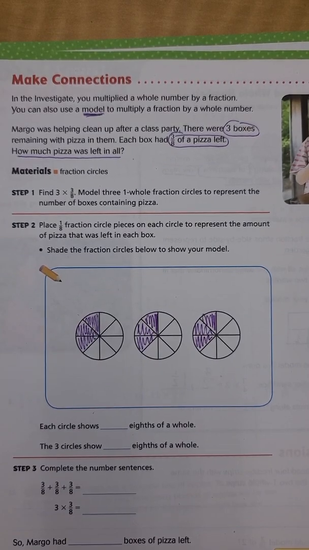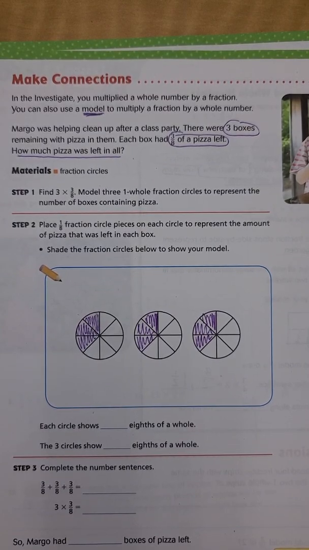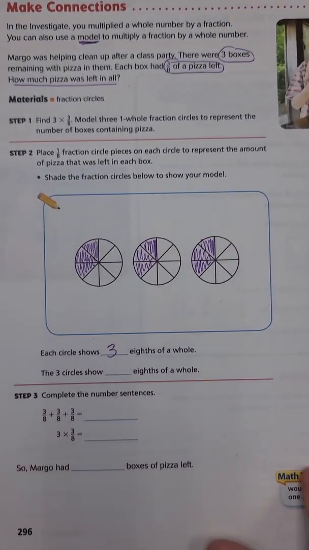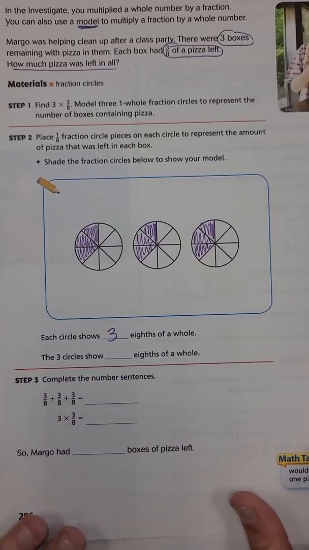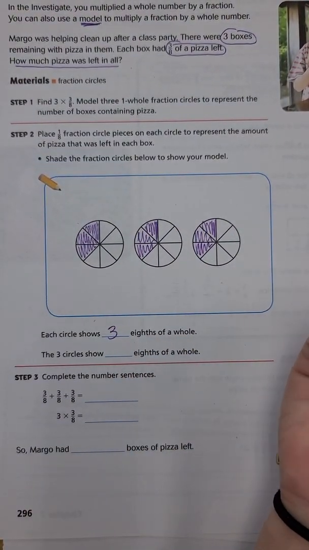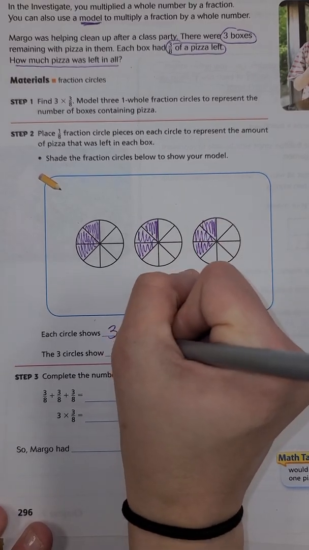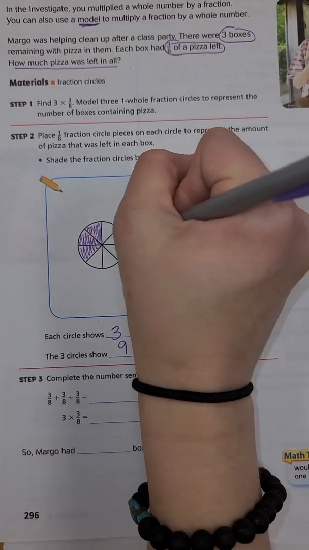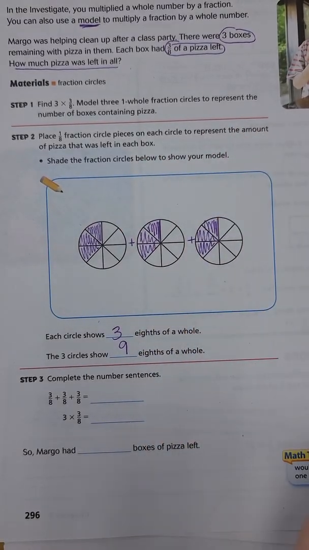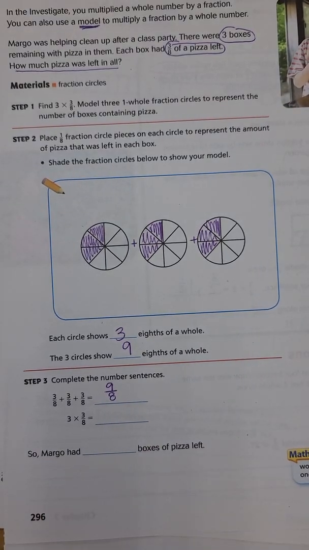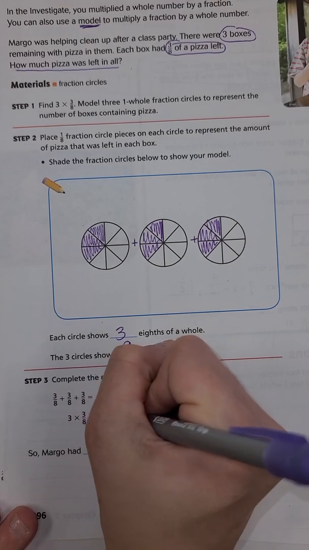So now each circle shows 3/8 of a whole. And 3 circles show how many eighths of a whole. So basically what they're saying is how many parts did we shade? We shaded 9 parts. So we have 3/8 plus 3/8 plus 3/8. So if I put a little plus sign right here, that's going to give me 9/8. So that's the same thing as saying 3 times 3/8, which is going to give me 9/8.